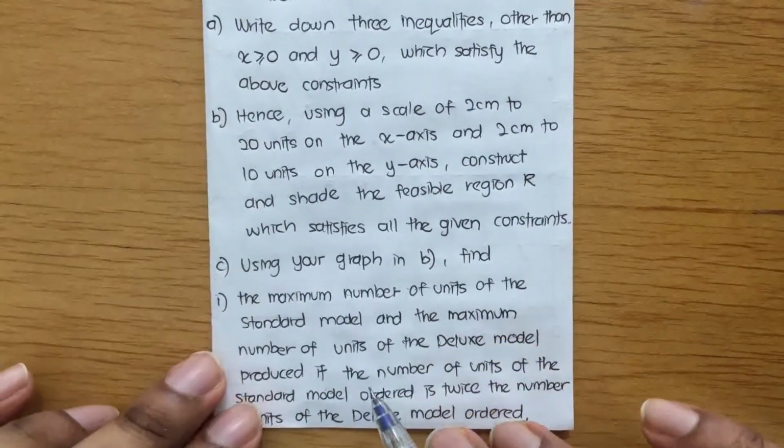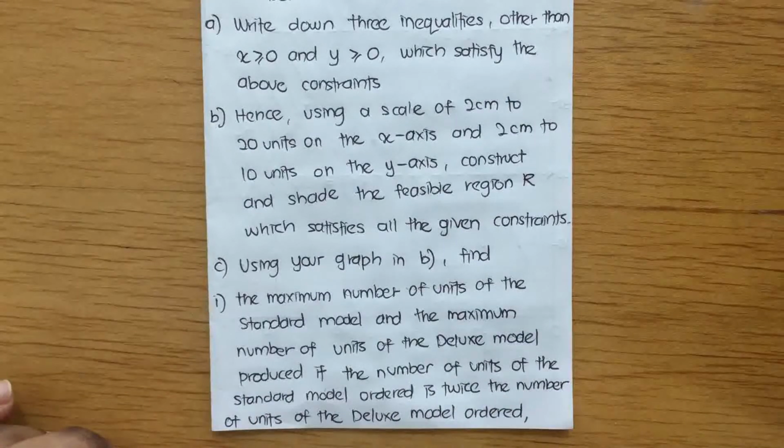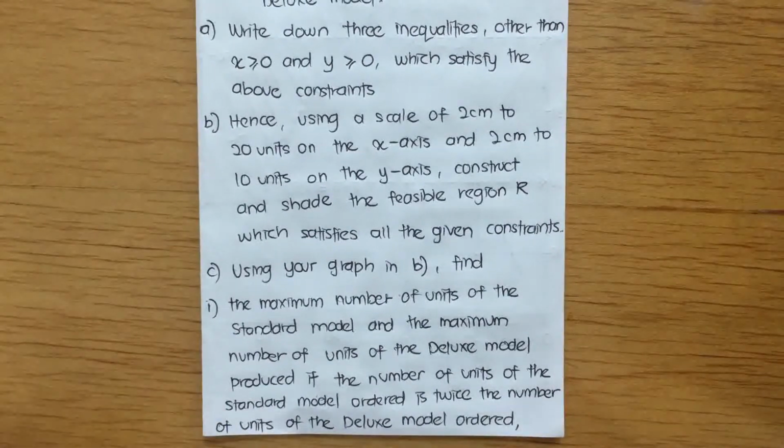So based on this statement, the question asks to write down 3 inequalities other than x more than equals to 0 and y more than equals to 0 which satisfy the above constraint. Hence, using a scale of 2 cm to 20 units on the x-axis and 2 cm to 10 units on the y-axis, construct and shade the feasible region R which satisfy all the given constraints.